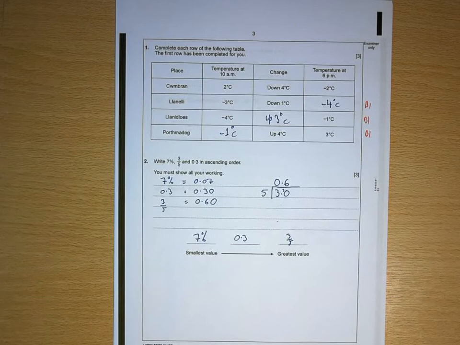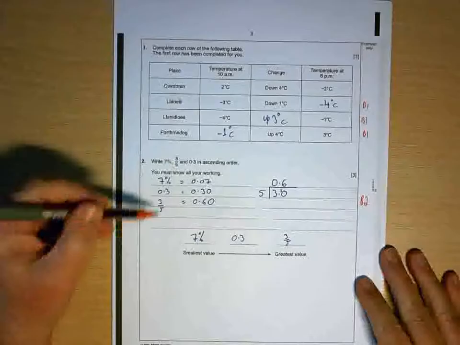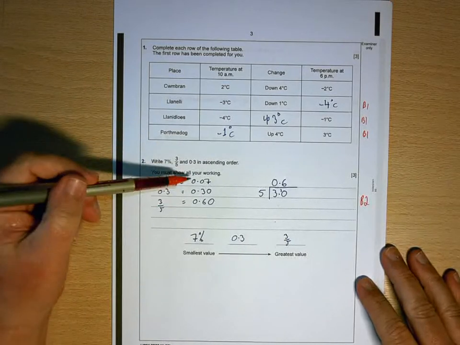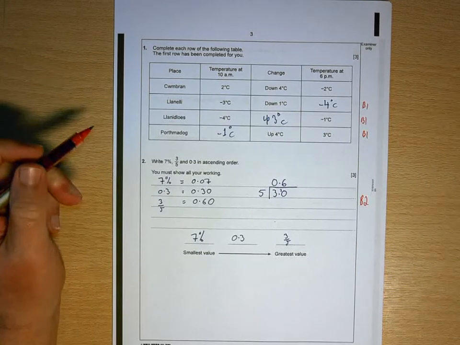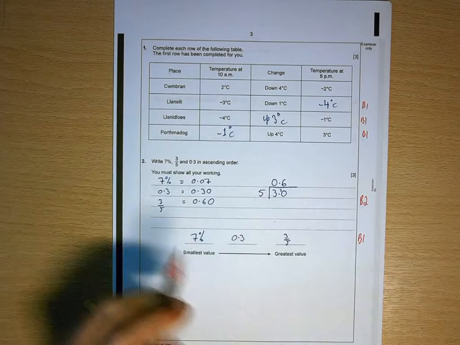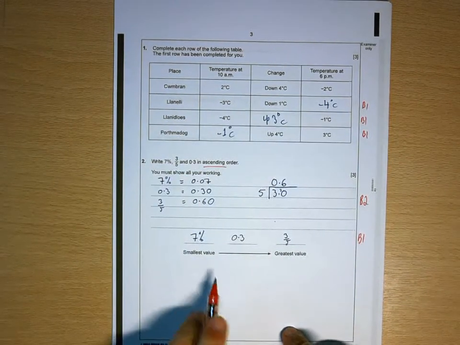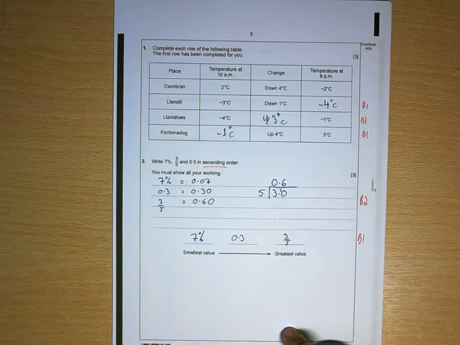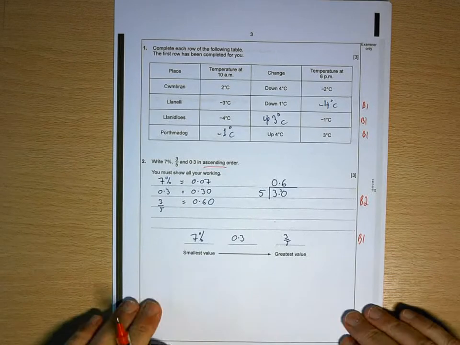So the way that that is marked is you get 2 marks for getting them all in the same format. So in my case, I get the 2 marks there for having them all comparable as decimals. And then the final mark is for writing them in the order. And the key thing there as well is that it's in ascending order, which is going up, but they've given you a great big clue underneath anyway. So smallest to greatest. So that's 3 marks for question 2.